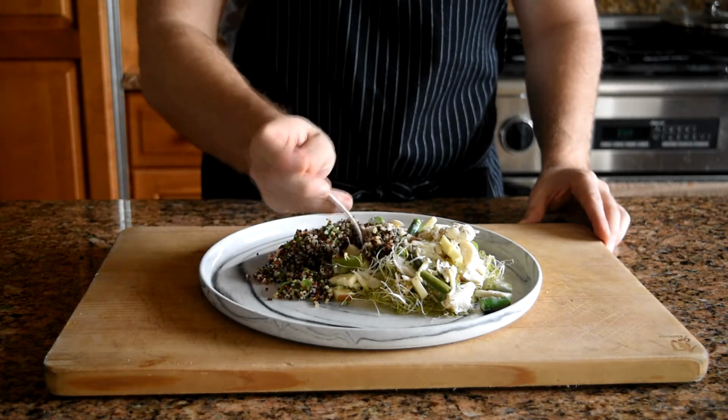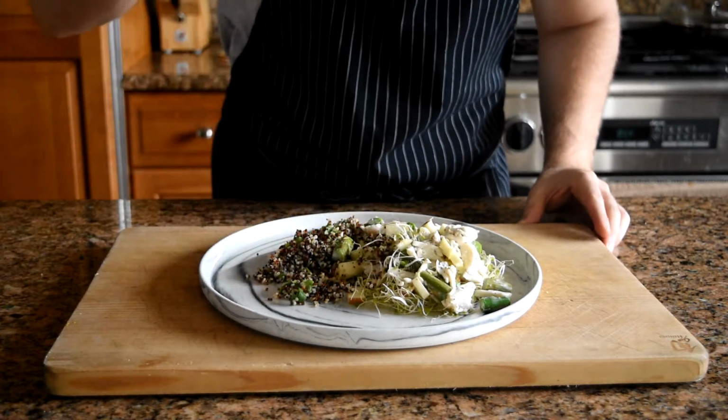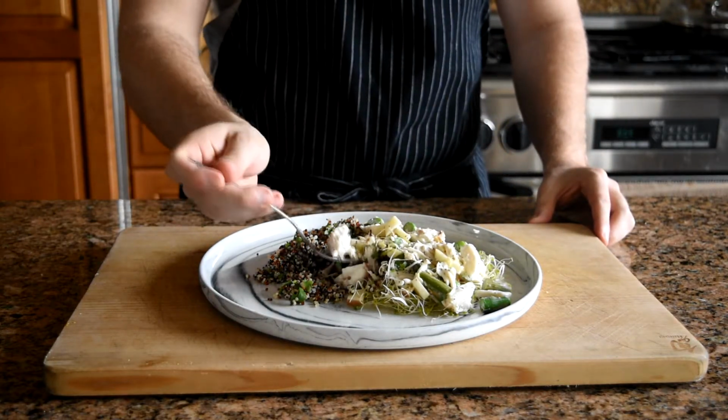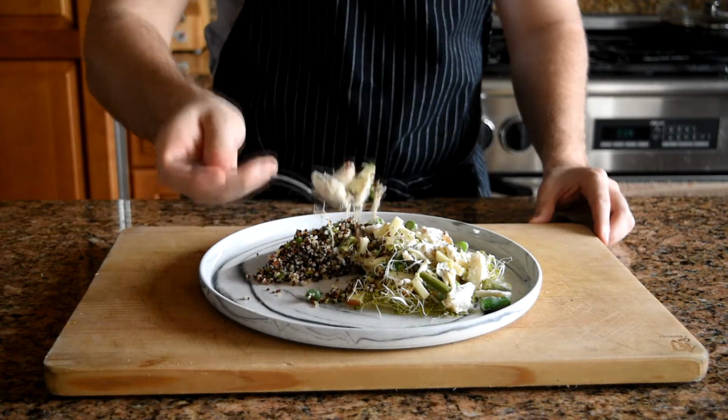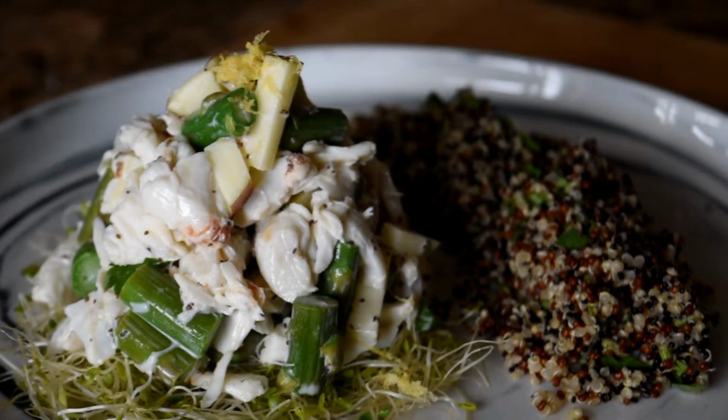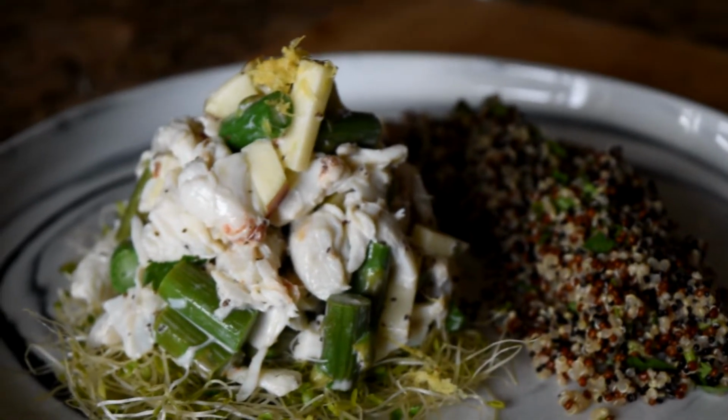The quinoa is very tasty too. I'm not a huge fan of quinoa, but this definitely passes. And surprisingly, both of the components of the dish go really well together. It doesn't seem like anything's misplaced. So yeah, that's my first RNG dish. I think it came out pretty okay.